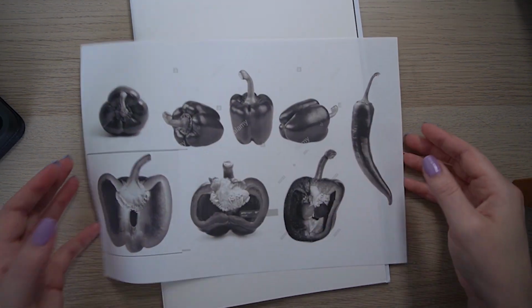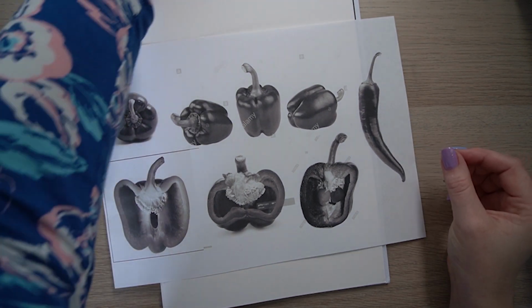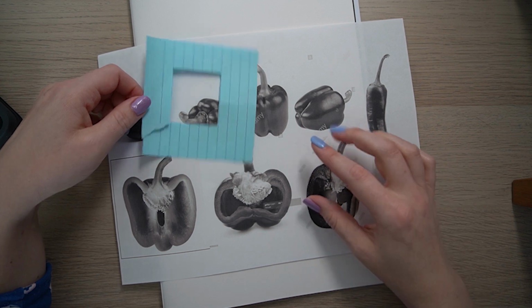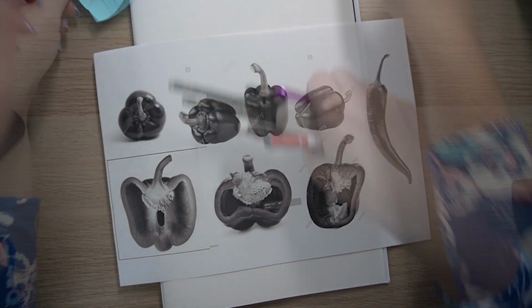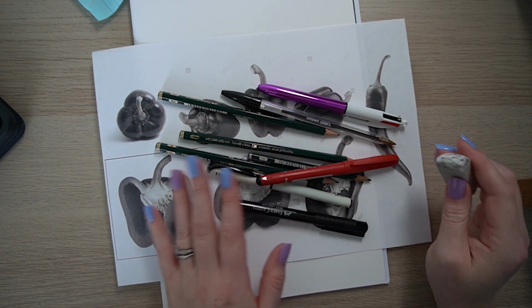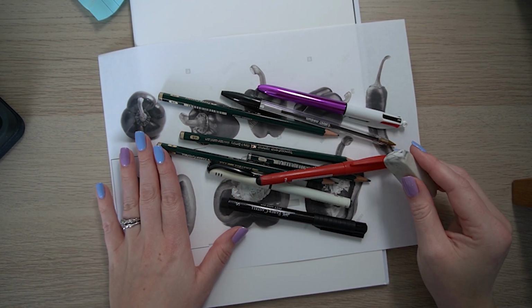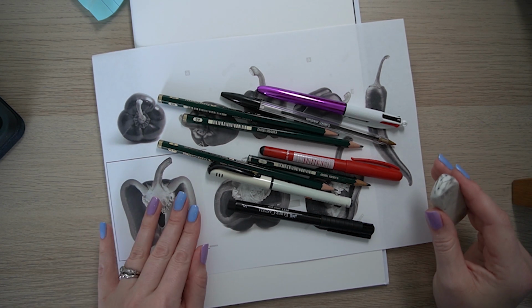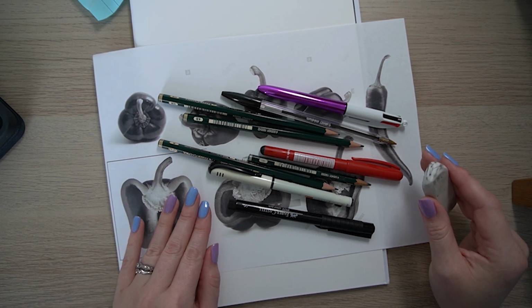So things that you will need for this: your sketchbook, your images. You may want a viewfinder to choose a specific view of the objects, and you will want an assortment of drawing materials. I'm just using dry materials like pen, fine liner and pencil for this. You can expand into multiple materials whilst doing the same thing to explore different angles of your same object.